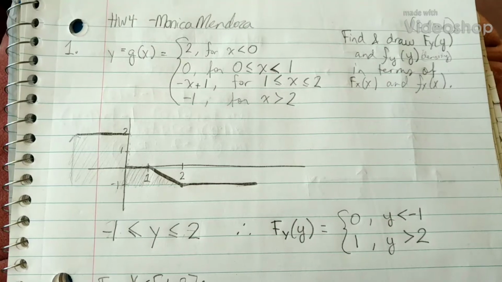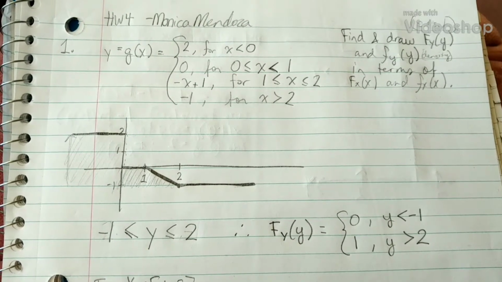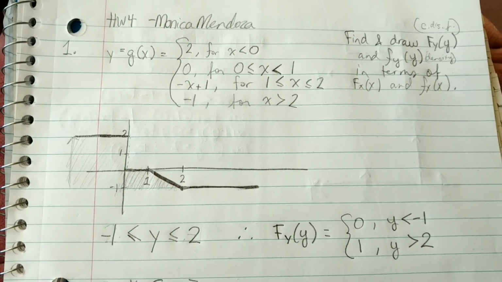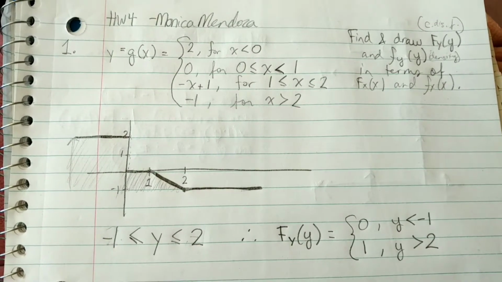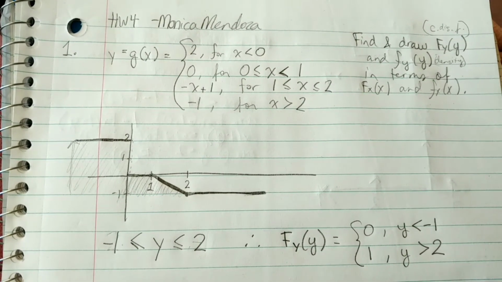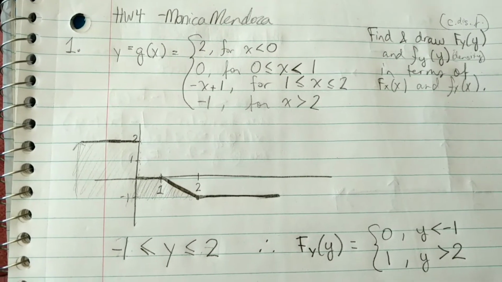Answer to homework 4, question 1. The question reads, find and draw the cumulative distribution function of Y and the density function of Y in terms of the distribution function of X and the density function of X.